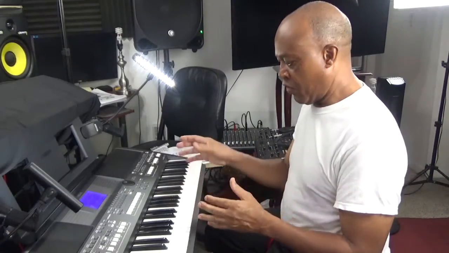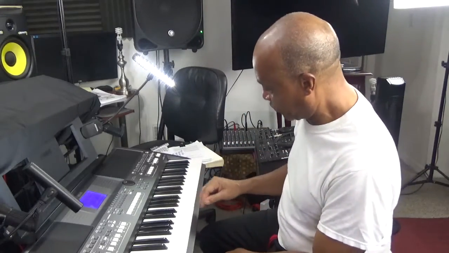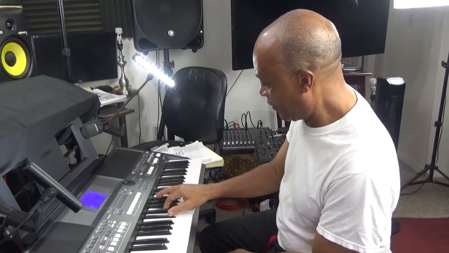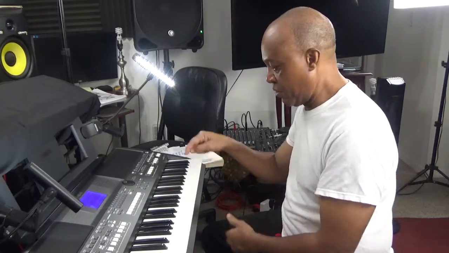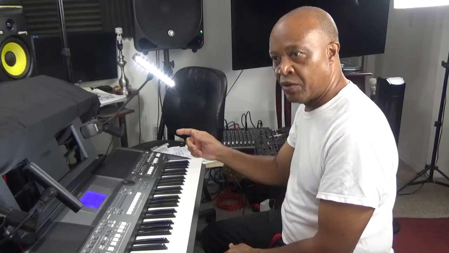Let's say you have D flat 6, D flat major 6. So now you can use the 6 to make another inversion of the chord, because you added a note.